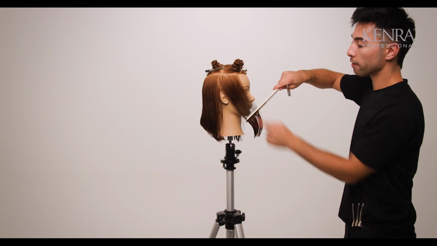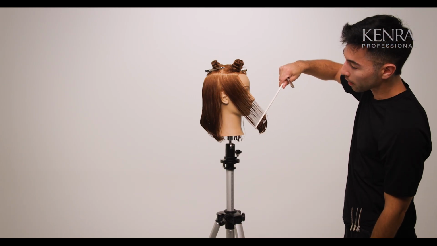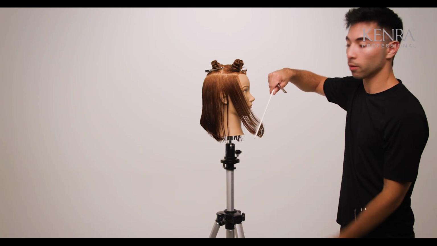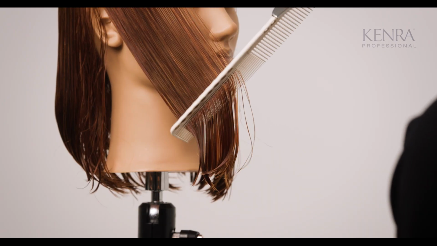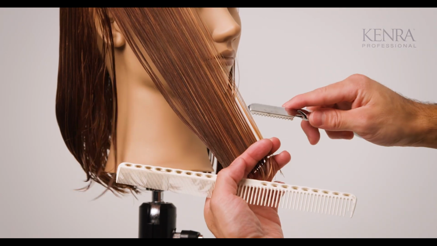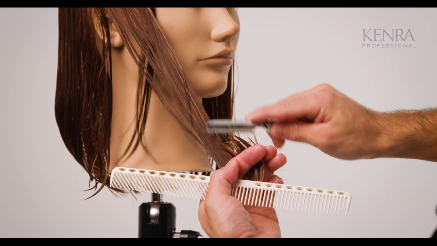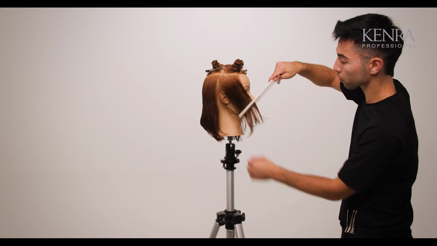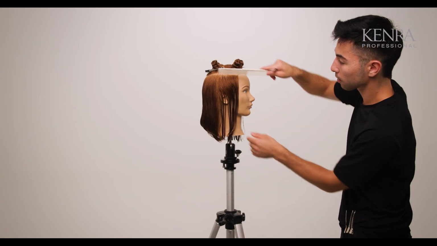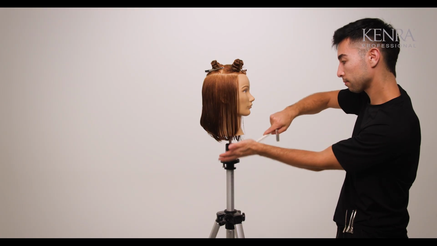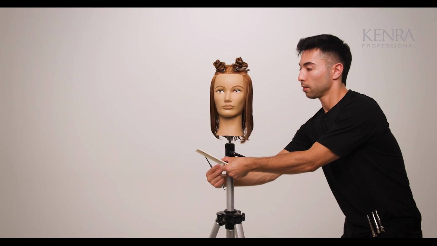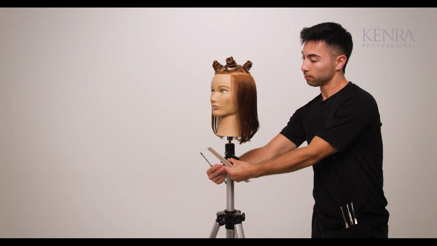You're looking to get a 45-degree angle. Now, you want to make sure that the length drops out because we don't want to disturb the length that we just cut. So when you see that length drop out right behind the ear, now you know where you can start to blend in your face framing layers. And I'm just using the razor, taking longer strokes to create a soft face framing effect. Great. We'll do the same thing on the other side.